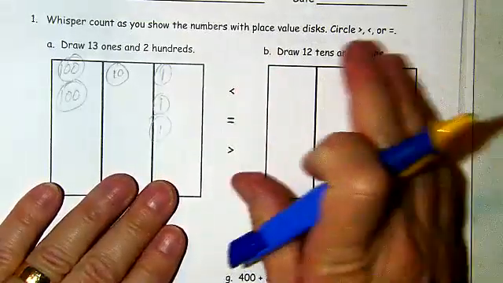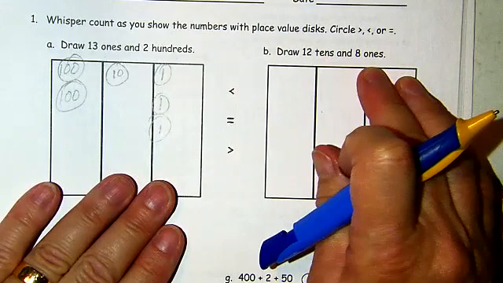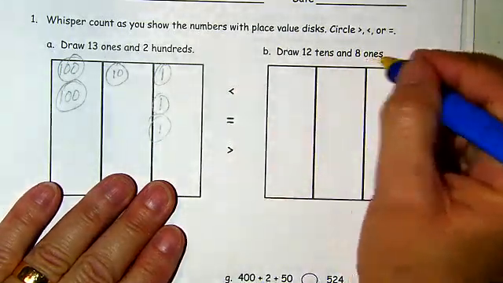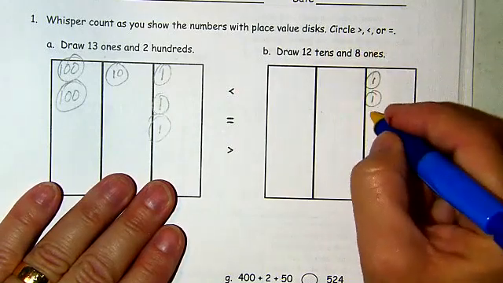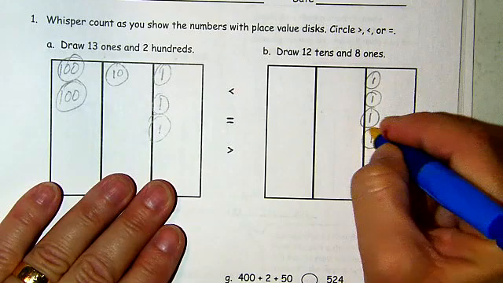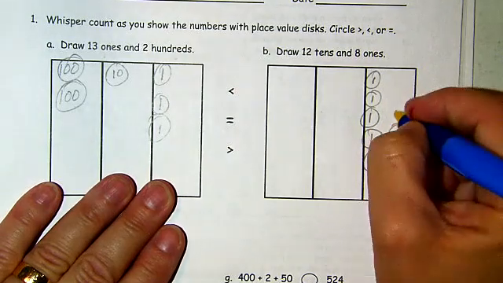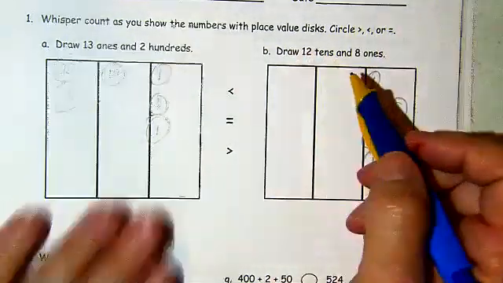Over here now we have 12 tens and 8 ones. I'm going to start with my ones. I need to make 8 ones. 3, 4, 5, 6, 7, 8. Now I have 12 tens.